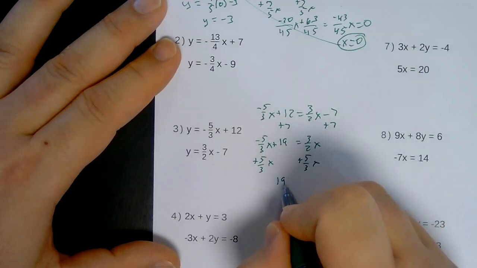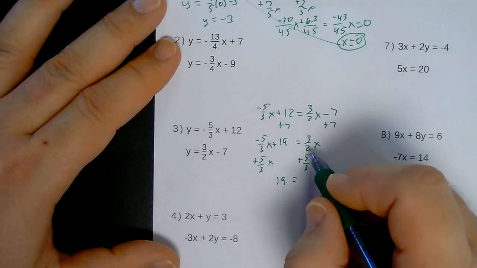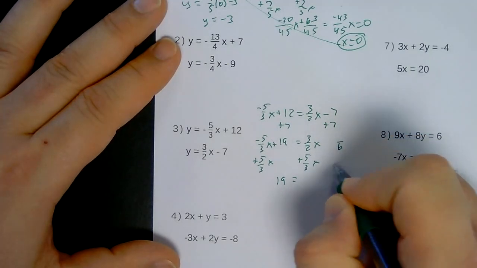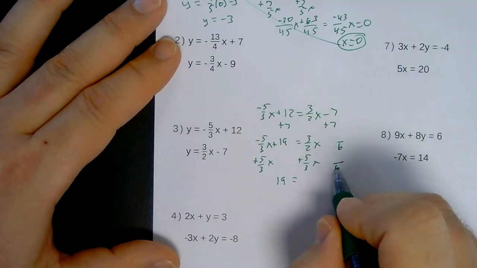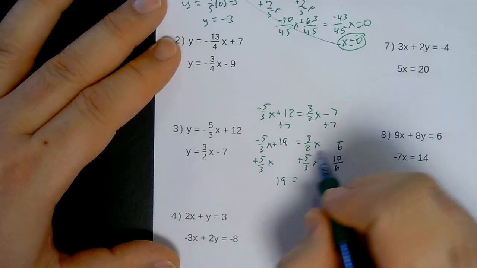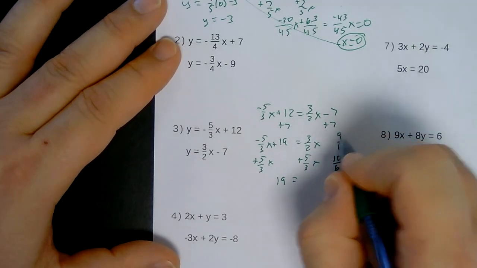Okay, so that gives me 19 on the left, and then on the right I need to add these up. So I need a common denominator between a 2 and a 3. That would be 6. 3 times 2 is 6, so times the 5 by 2. That gives me 10. 2 times what gives 6? It's 3. 3 times 3 is 9.